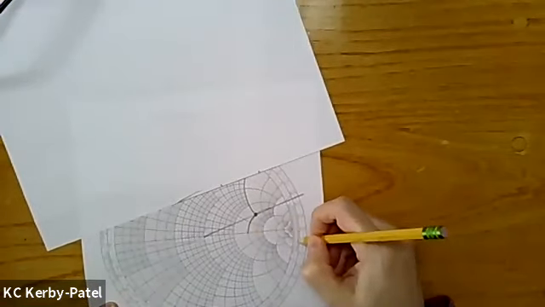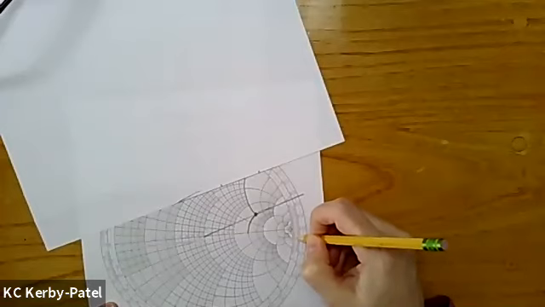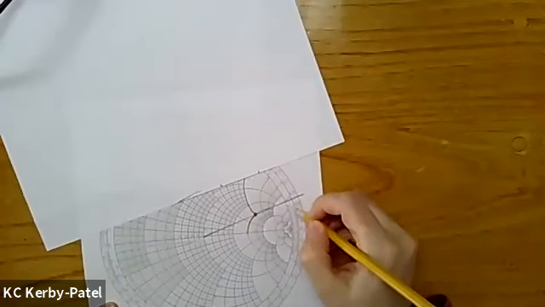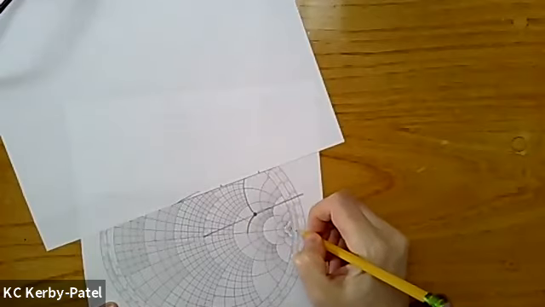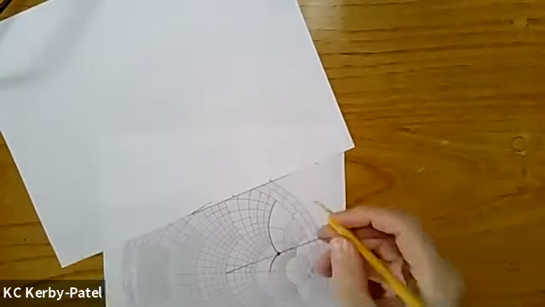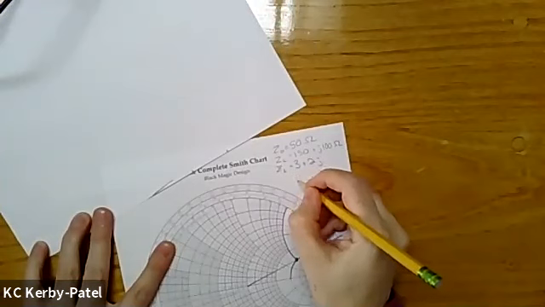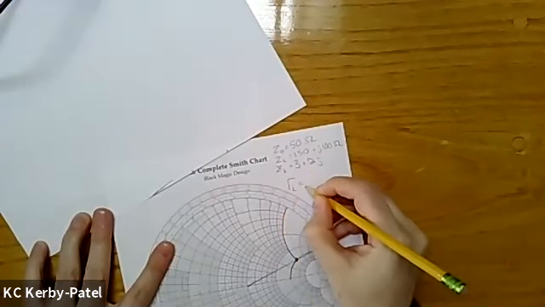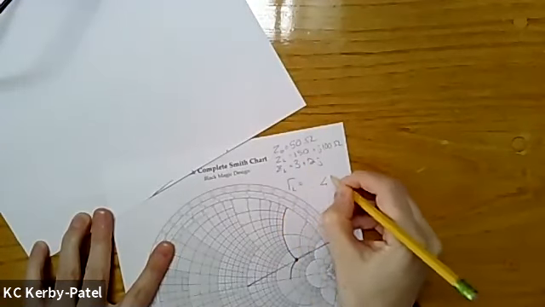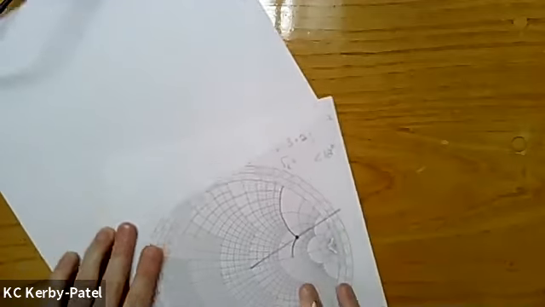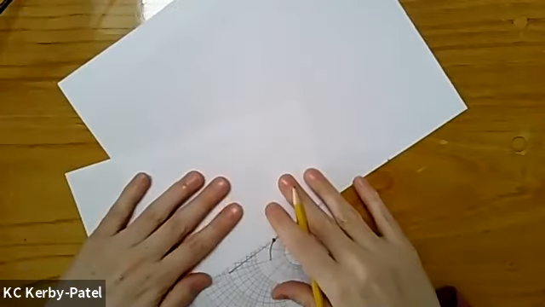Angle of reflection coefficient in degrees. It is the second scale out, and it looks like it is about 18 degrees. So I'm going to write it down right here. Gamma L equals some magnitude at an angle of 18 degrees. What's the magnitude? Do the same trick with my little piece of paper.